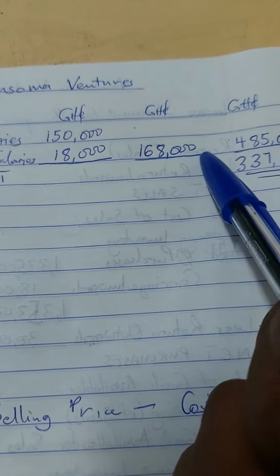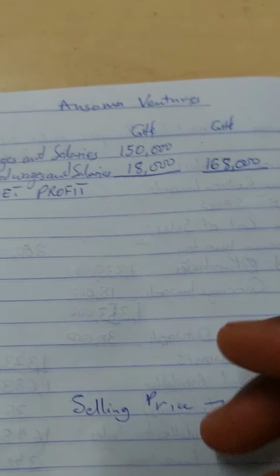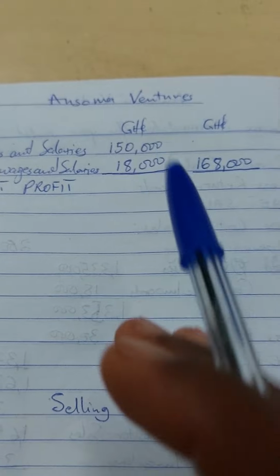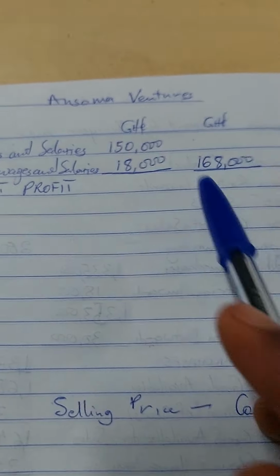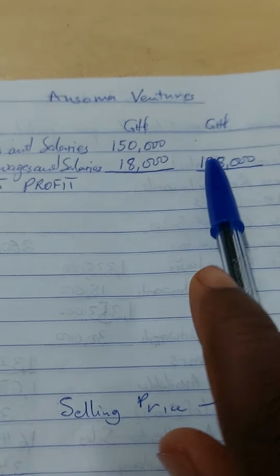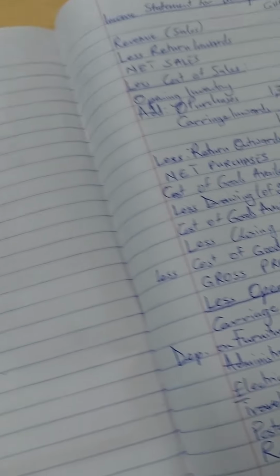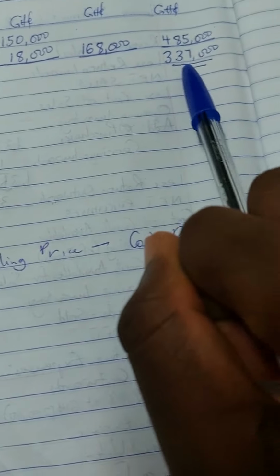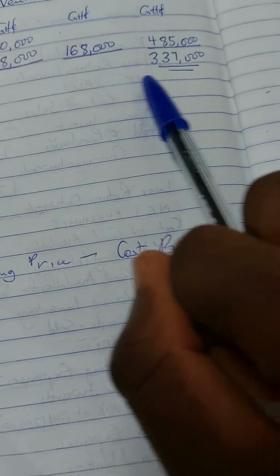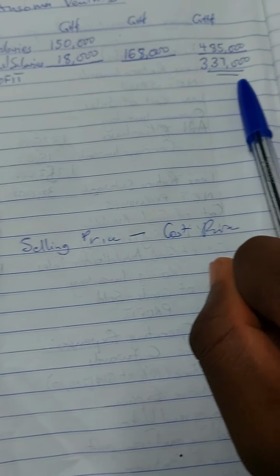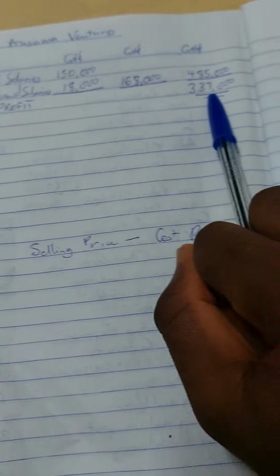You can just underline it and bring it here. Remember, when you are adding or subtracting and trying to move to the next place, you have to underline once and move it to the next line. So we underlined and brought it here and came to subtract it from our gross profit. That gave us a net profit of 337,000, 337,000 being our net profit.